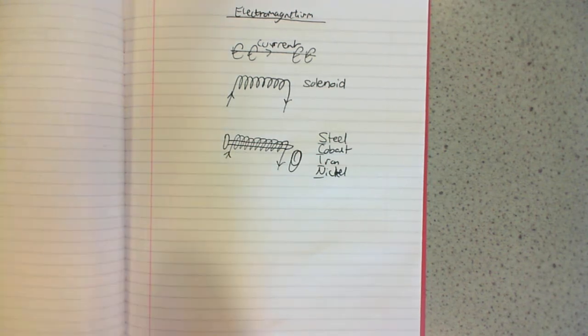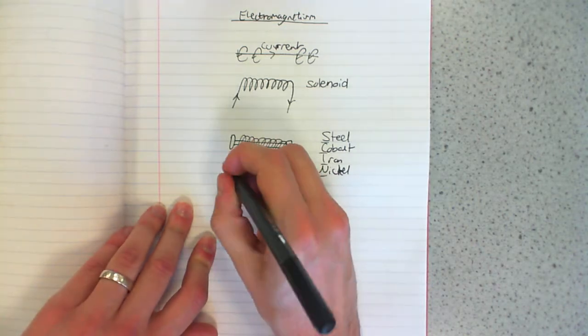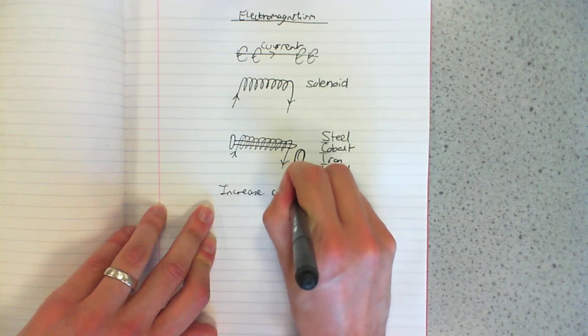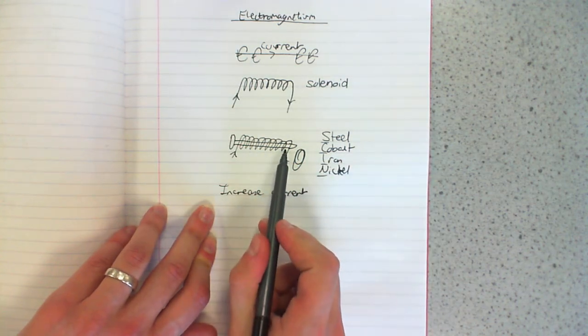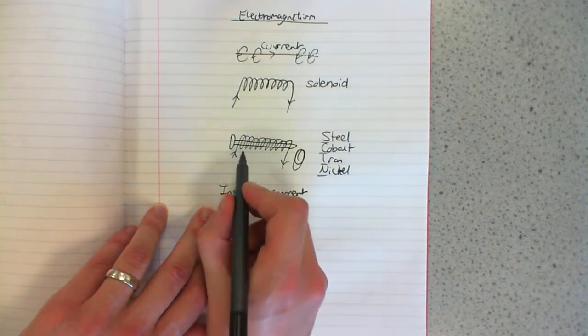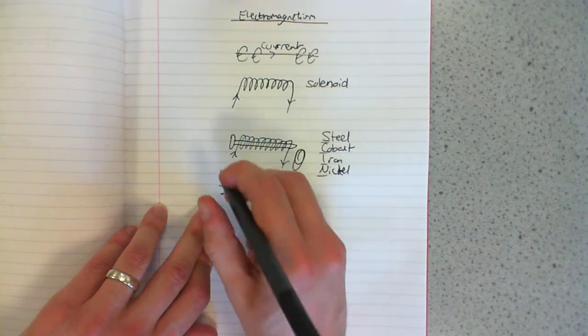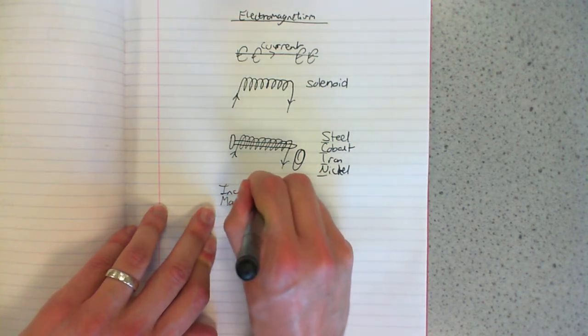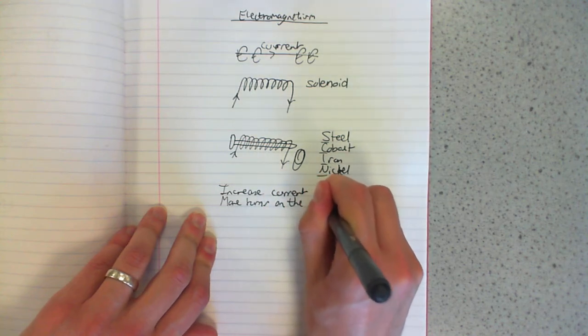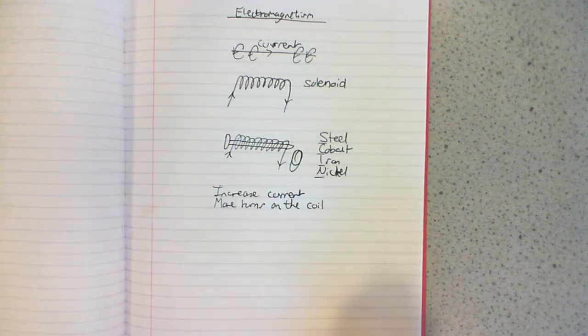And we can increase the strength of an electromagnet by increasing the current. That will make it stronger. If we increase the strength of the magnetic core, we make the electromagnet stronger. If we have more turns on the coil, we increase the strength of the electromagnet. And also if we wrap the turns tighter together, we also get an increased strength of the electromagnet.